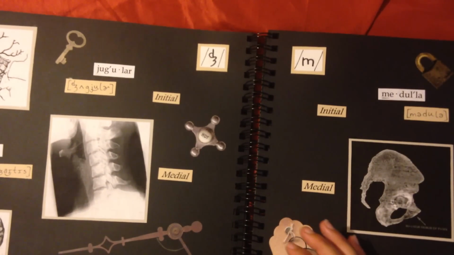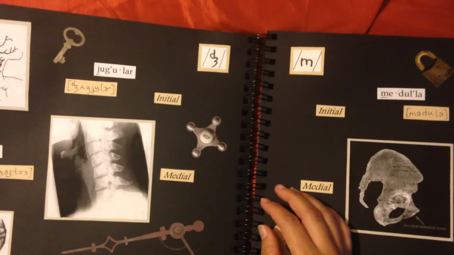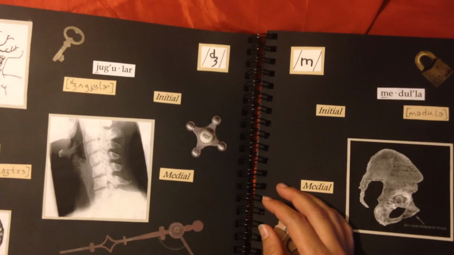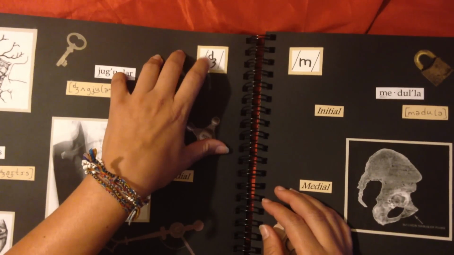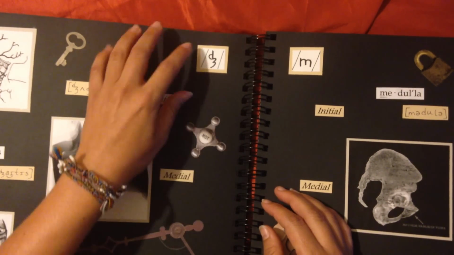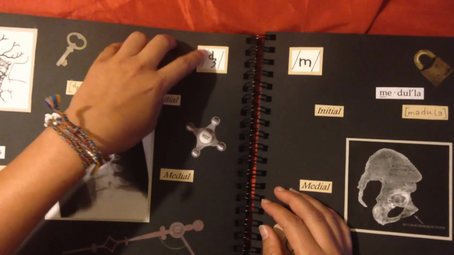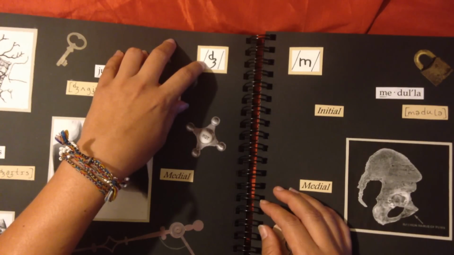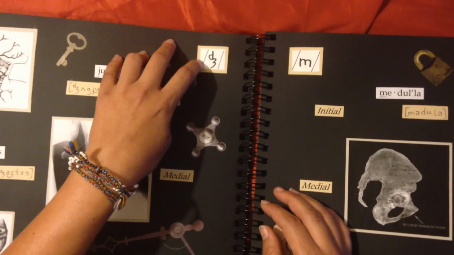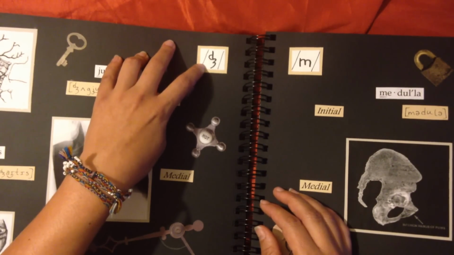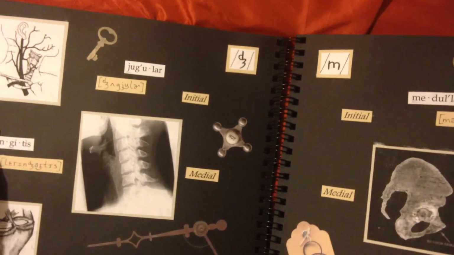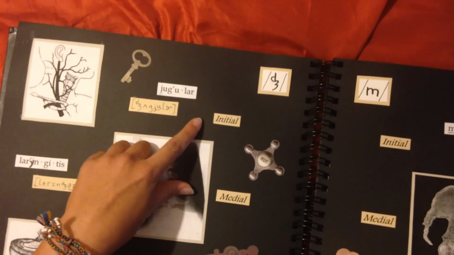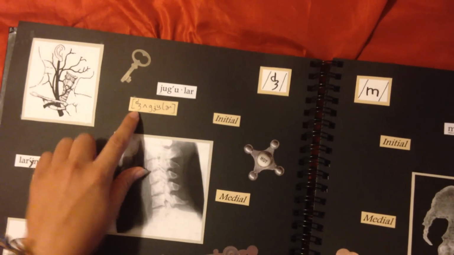Okay, the next phoneme is j, which is just the J sound that we think of as the J sound, but we write it like this in phonetics, and it basically is actually a combination of the D sound and the J sound. When you combine them together, it makes a J. So the word I have here for the initial position is jugular, and it's written like this.